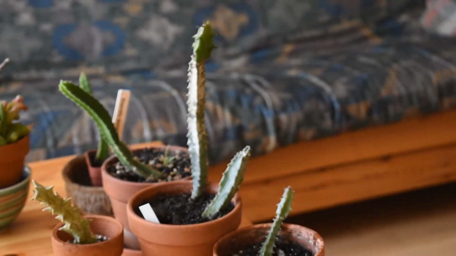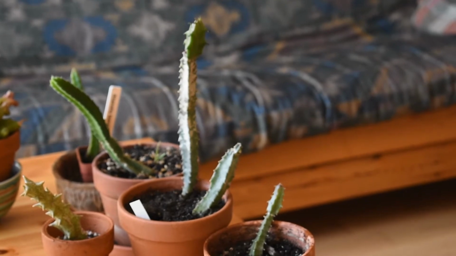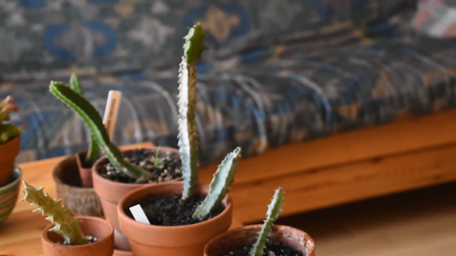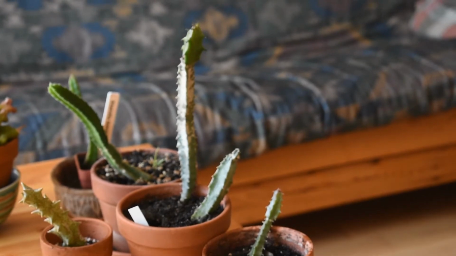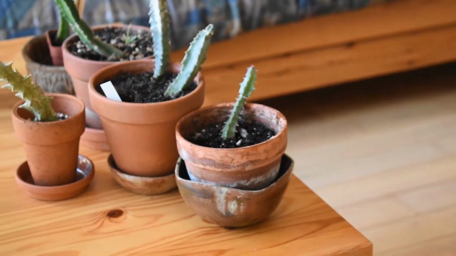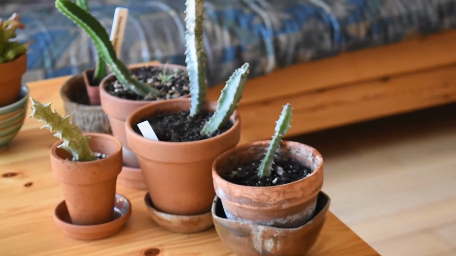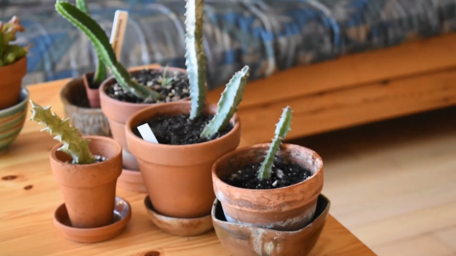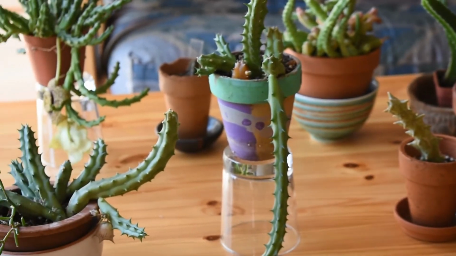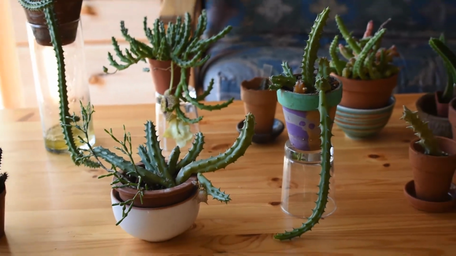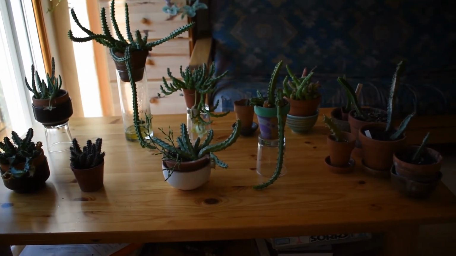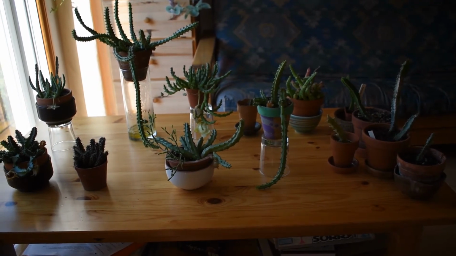One is grandiflora, I think. I'm not sure, it will have to bloom. And the other one is yet a different species. And there are three Caralumas here. And as you can see, they all look pretty much the same when it comes to the shape of the stems, the entire design of the plant.